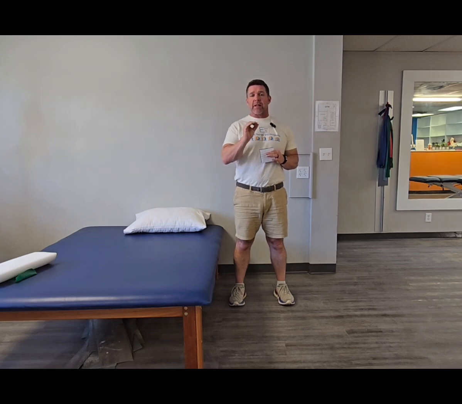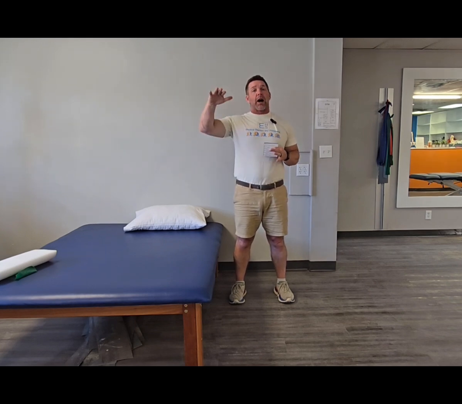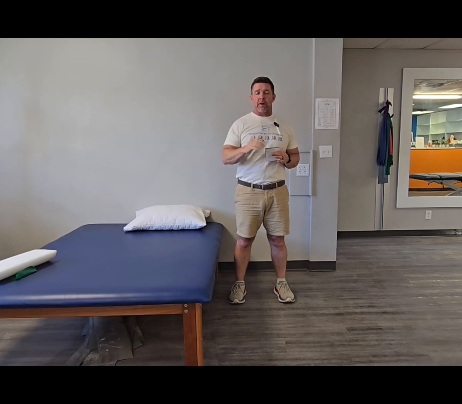So it's likely that it's more intermittent. It comes and goes with certain positions and postures and activities and movements. So when you think about those movements or activities, what things tend to turn it on or make it worse? What things tend to feel better?